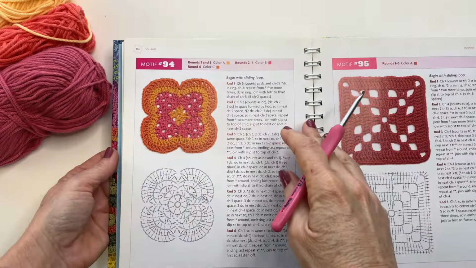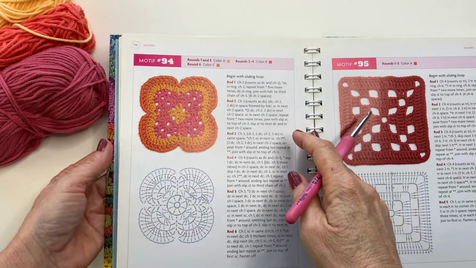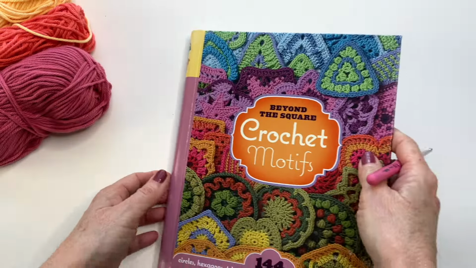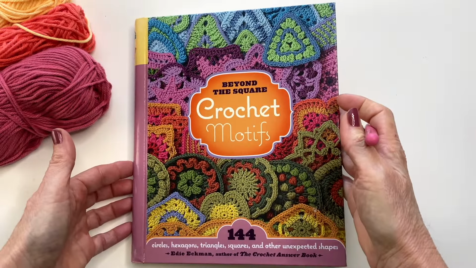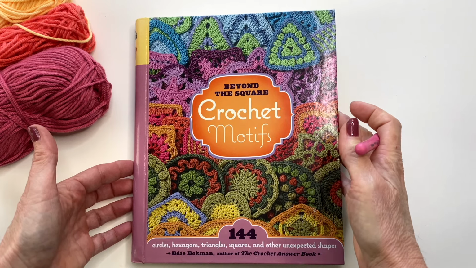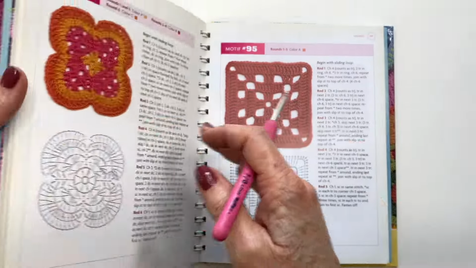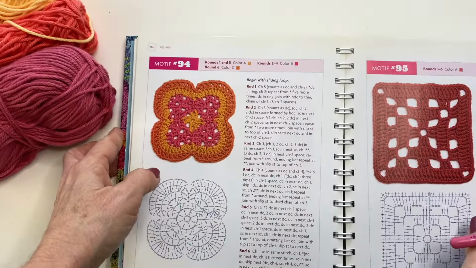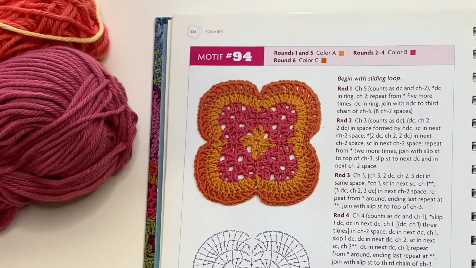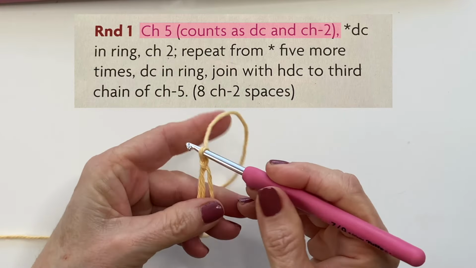So let's work some examples of how this would look if you're working on a pattern. I'm using this motif pattern from a book called Beyond the Square, Crochet Motifs, written by Edie Eckman. You can find the link to this one in the description box below. I'm going to work a couple of rounds from this motif because they show how all of these pattern components work together. So let's start with round 1.